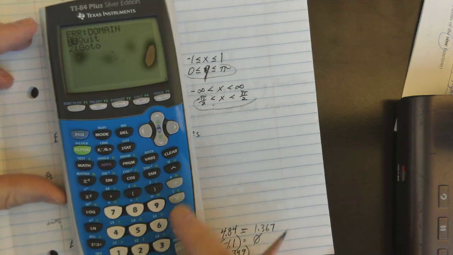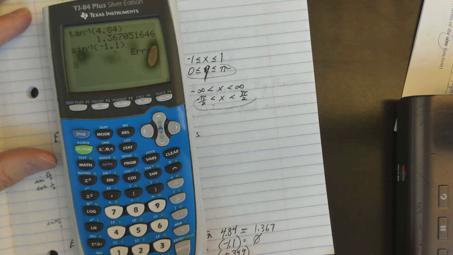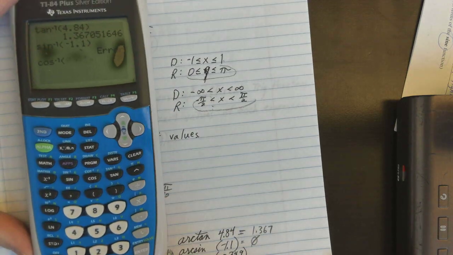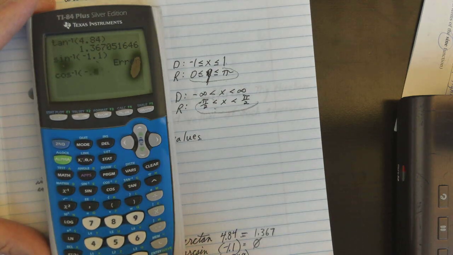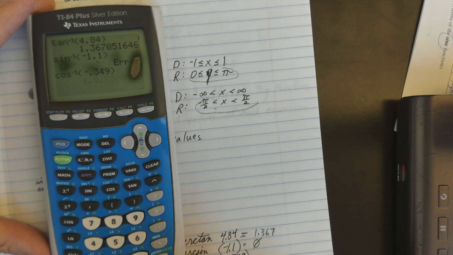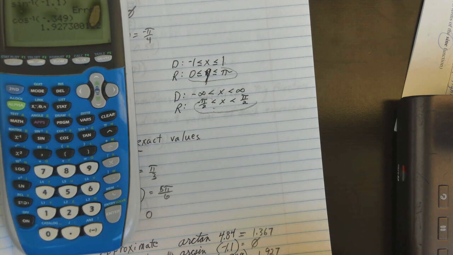Then I'm going to quit on that and go second cosine of negative 0.349. I'm getting, this is radians, 1.927 radians.